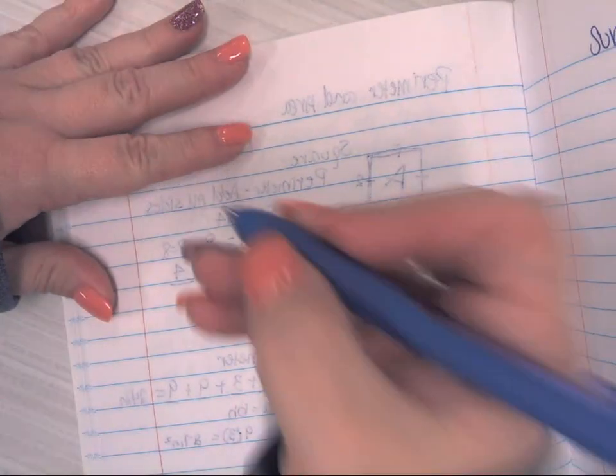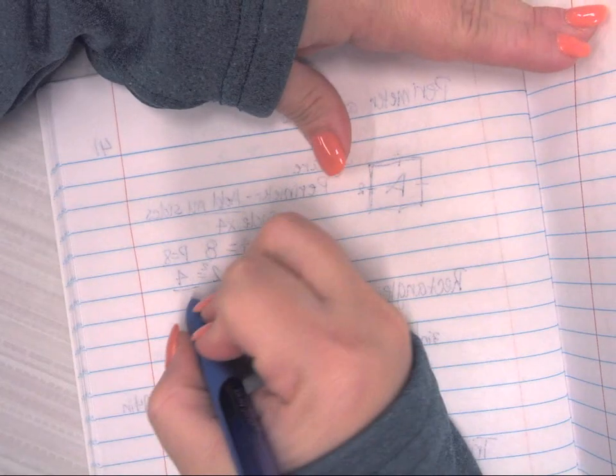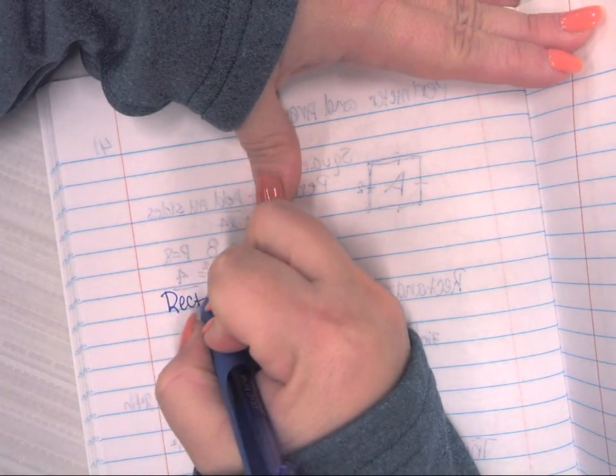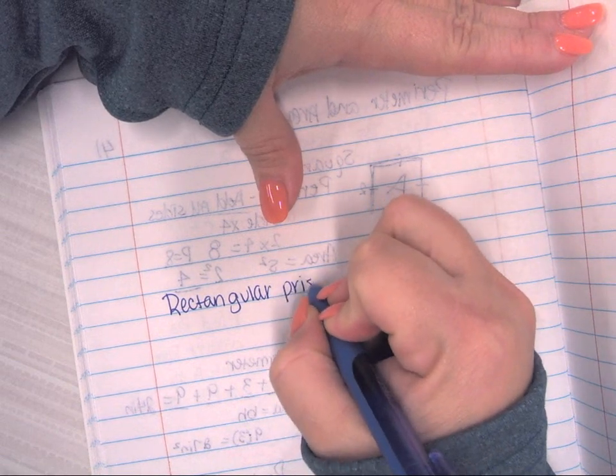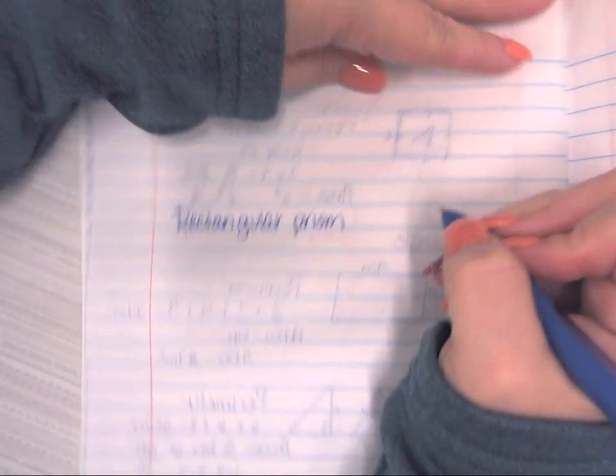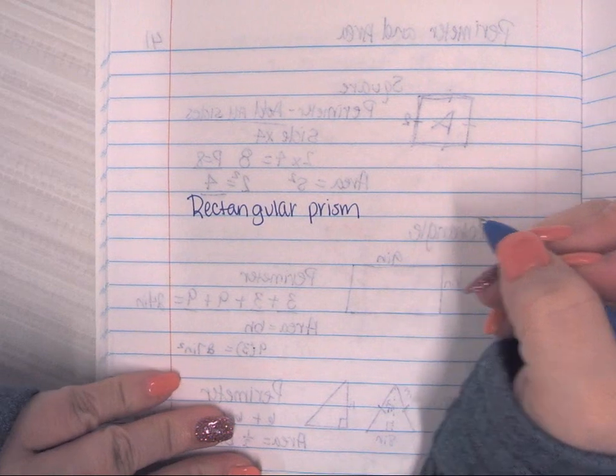I'm going to draw them for you. So we are going to cover a rectangular prism, and then I'm going to give you an example of these things, so you can know what I'm talking about.